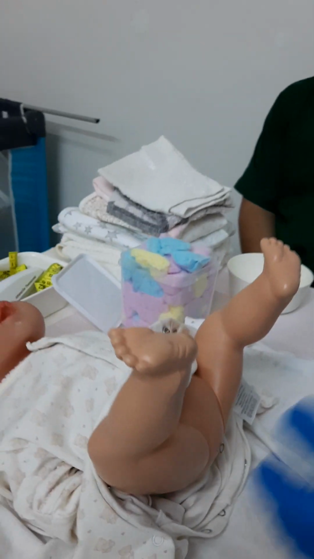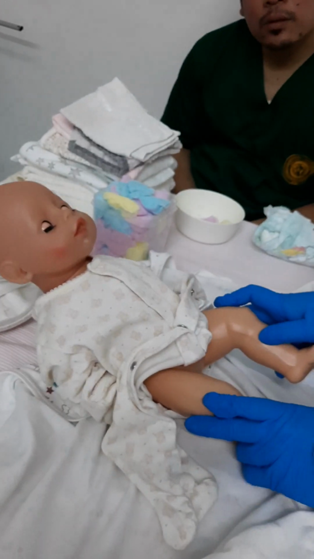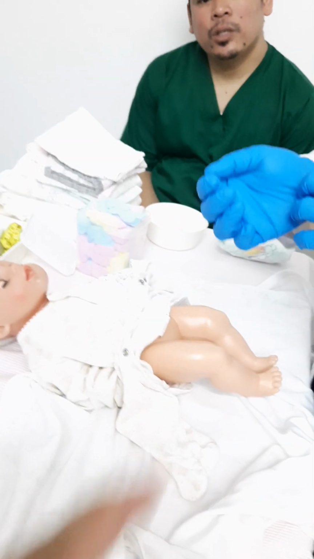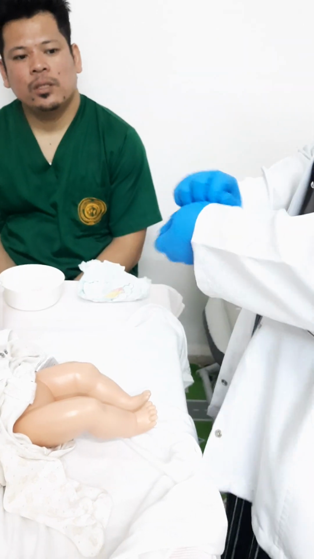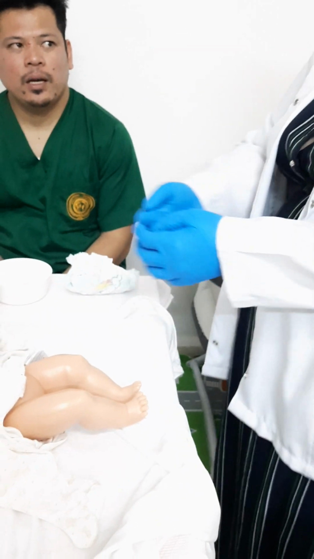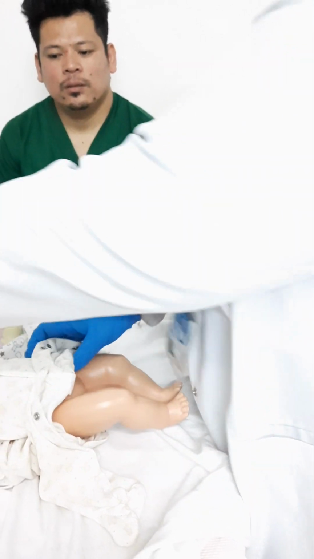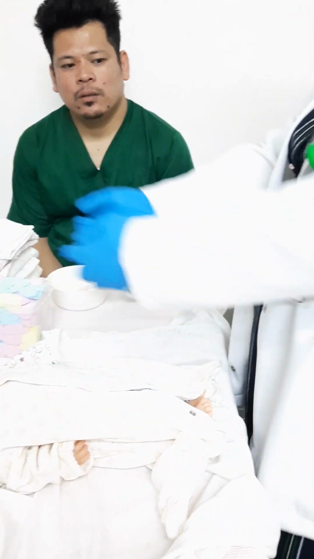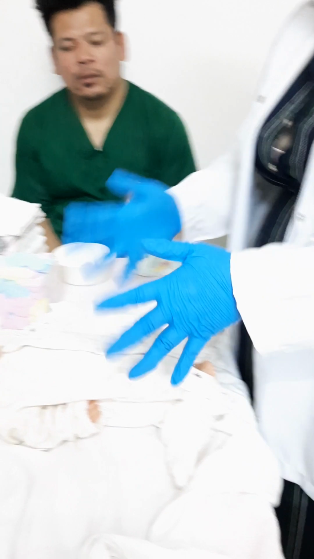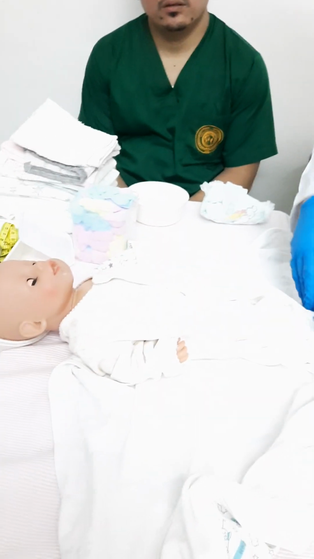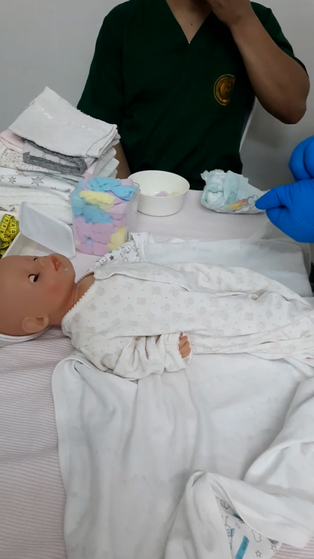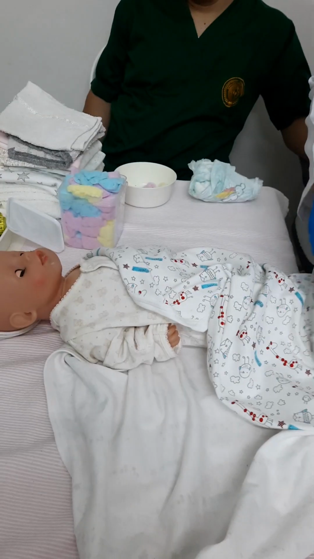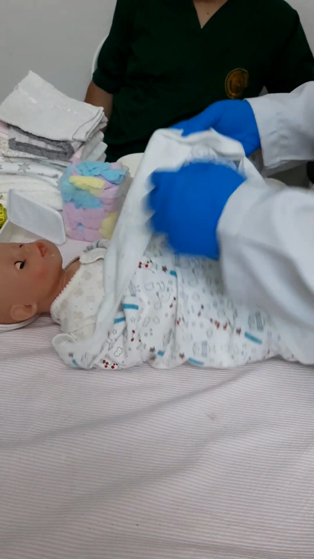Okay. So after that one, since I touched the baby's stool and the urine, I have to change the gloves. Change my gloves, and then do my hand rub. It's okay if you're not going to do your hand wash, you do your hand rub. Put another gloves. Okay, I won't remove them, because it's a waste of our gloves. So put another gloves and then cover your babies so that they will not feel cold.